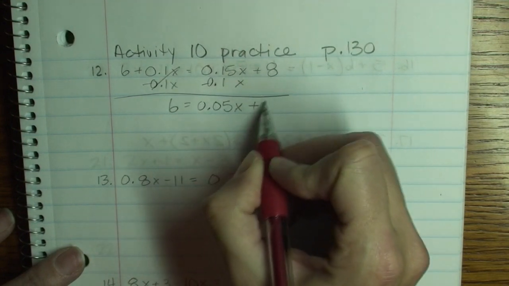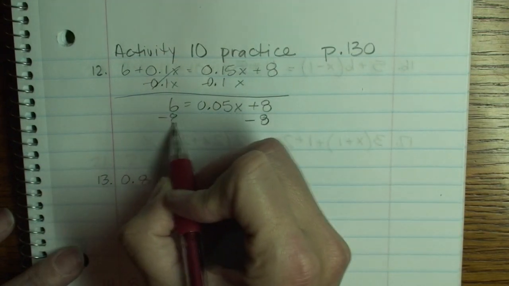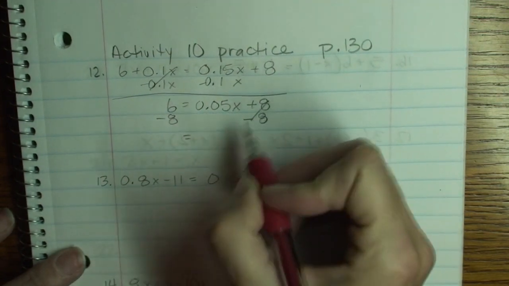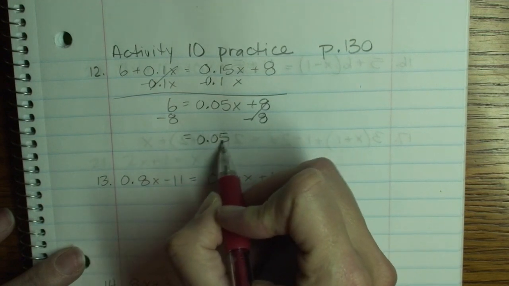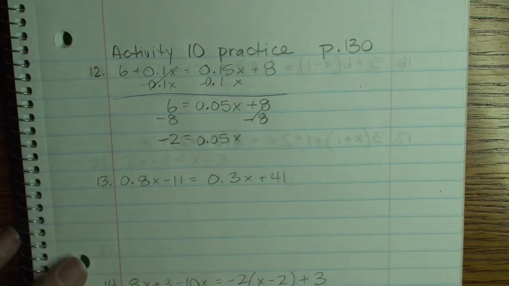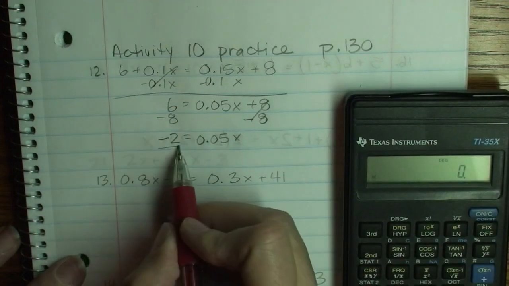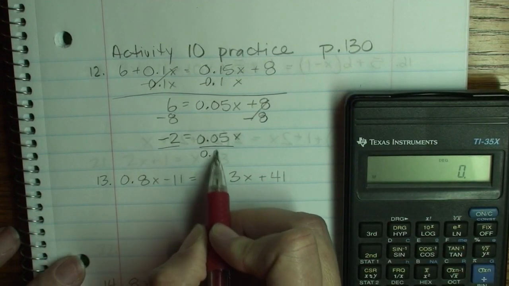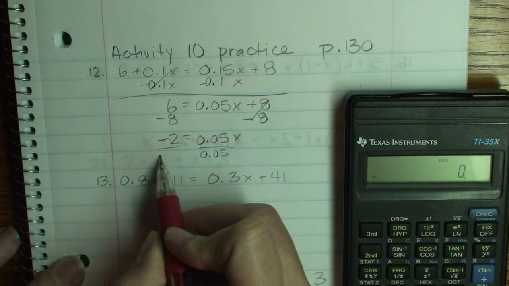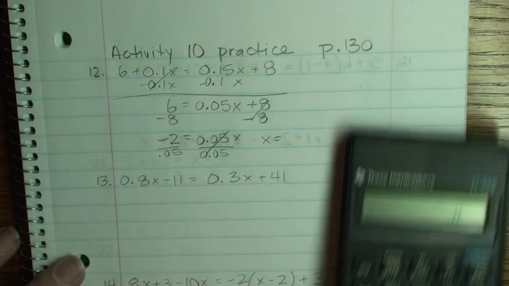0.005x on this side. And then I'm going to go ahead and get my numbers on the other side. So subtract x. And this gives me -2. So then I'm just going to jump on my calculator real quick and divide both sides by 0.05 to give me x equals.